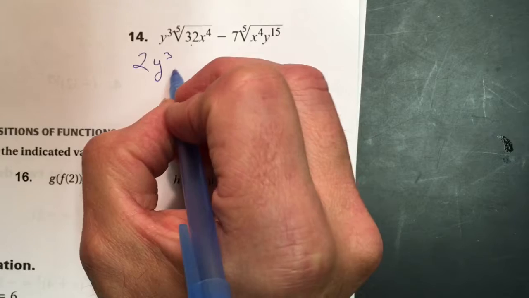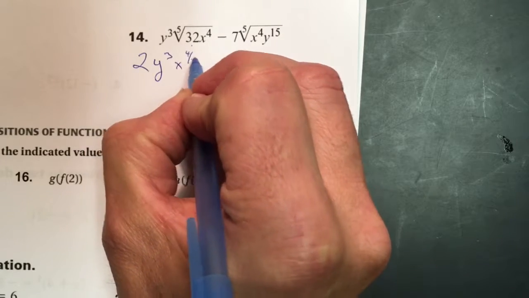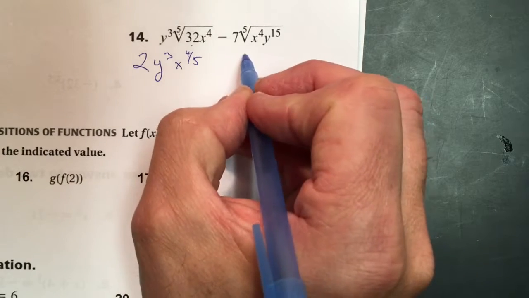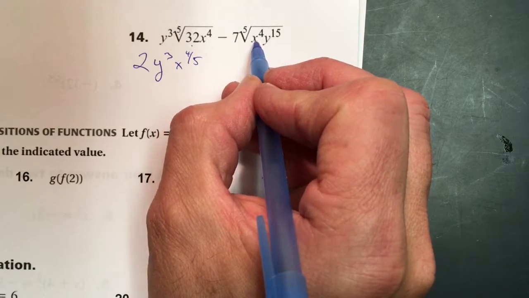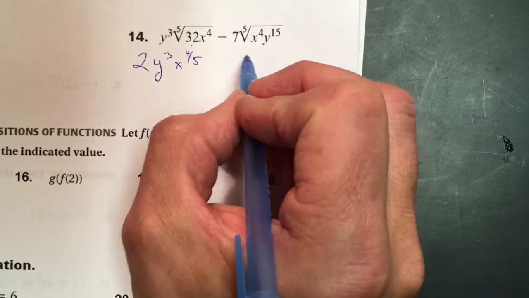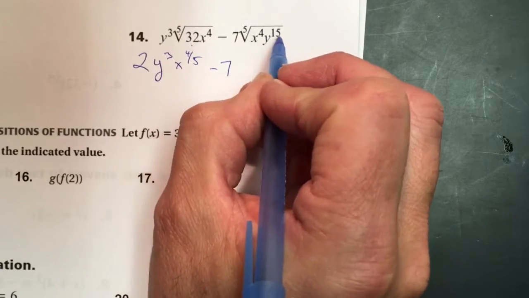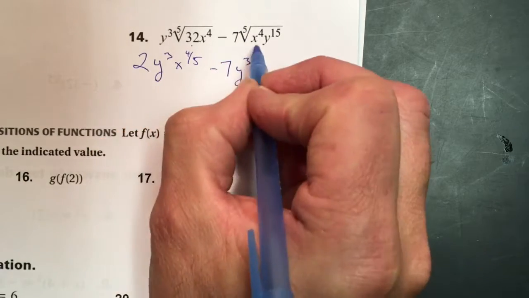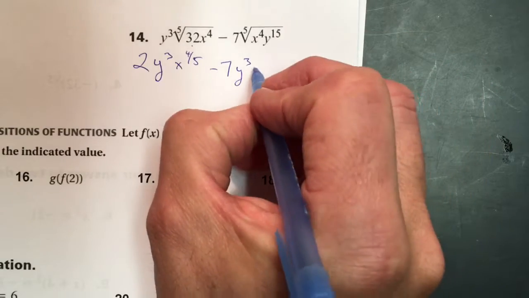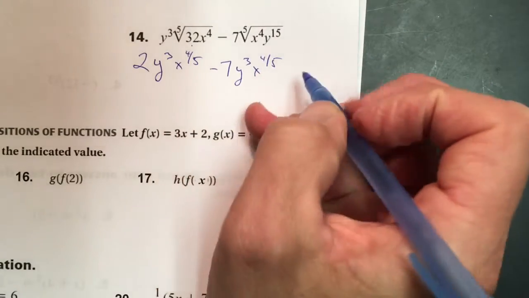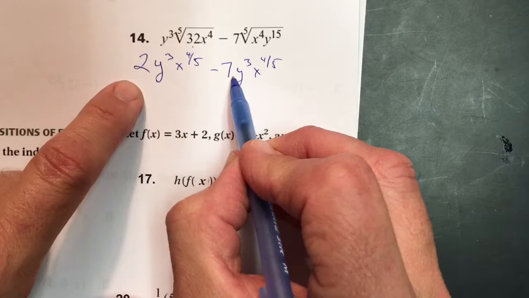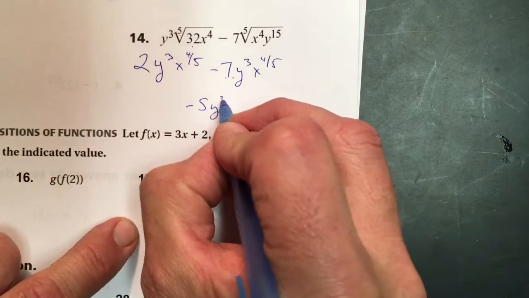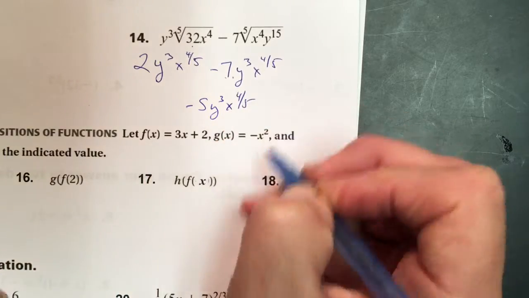And x to the 4/5. Okay. The next part over here we have 7. So you have x to the, well, we'll do the y. So the y is first, so we'll do the y over here. We have -7, and 15 divided by 5 is going to be y to the third, and x to the 4/5. Well, now you just got to have -7. This is the leading coefficient. 2 leading coefficient. Combine it, you get -5 y third x 4/5.